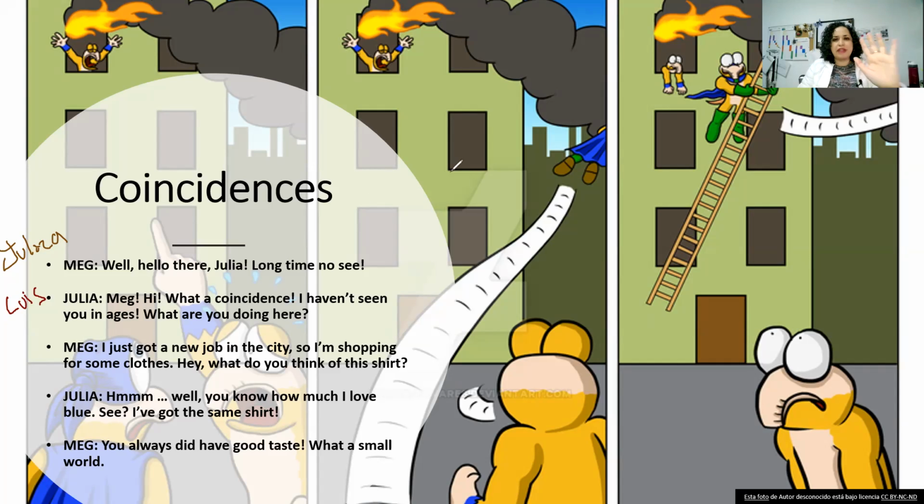Hey, wait. I have to stop this one. We're going to start it back. But guys, remember that there are exclamation symbols here. And there are also question symbols. Exclamation. Yeah. So you have to put a little more into this one. I'm just going to say it like, well, hello there, Julia. Long time no see.